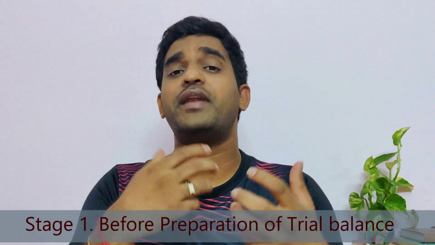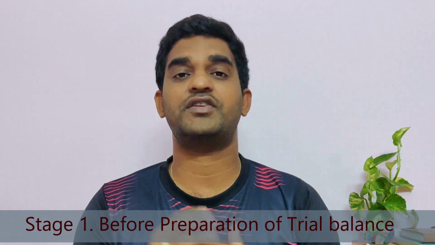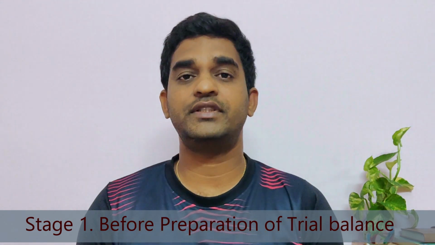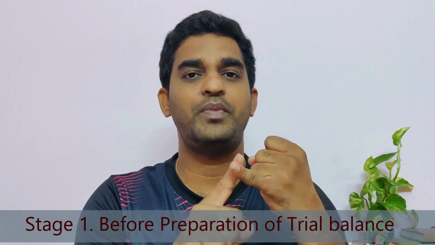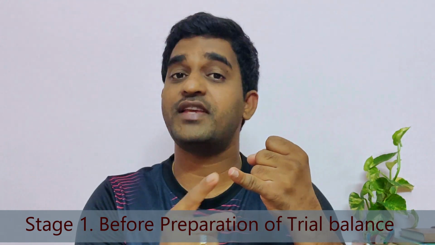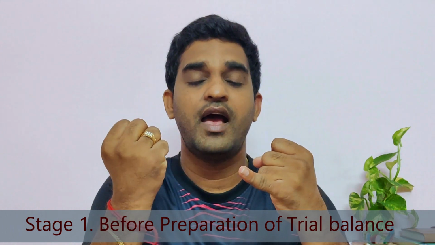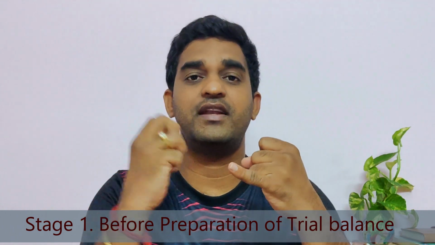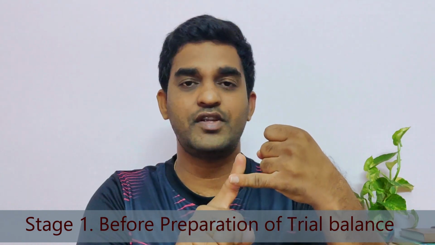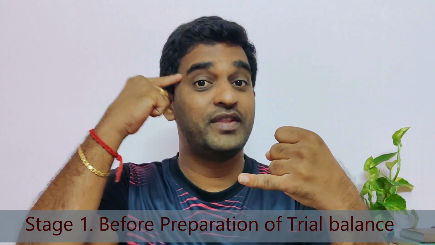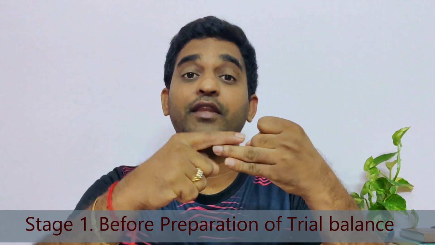Now, how to rectify the errors in the first stage? Nothing but errors identified before preparation of trial balance. So what you have to do is first check what is the actual entry passed. That should be right or wrong. In order to say something is wrong, you should know what is right and what is wrong. You should have strong knowledge in the fundamentals of accounts, golden rules of accounts, and journal entry. Now, the actual entry passed is wrong, and you know the correct entry, you have the knowledge, so you should have the correct entry.